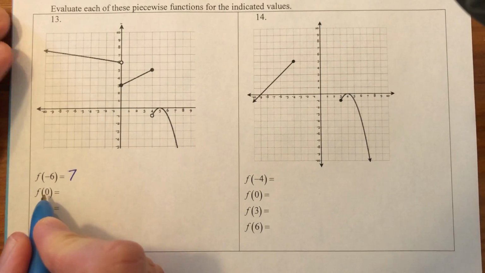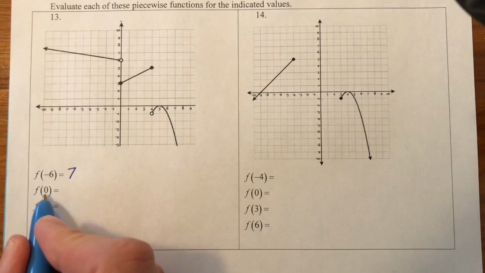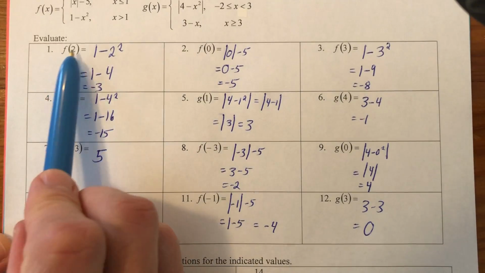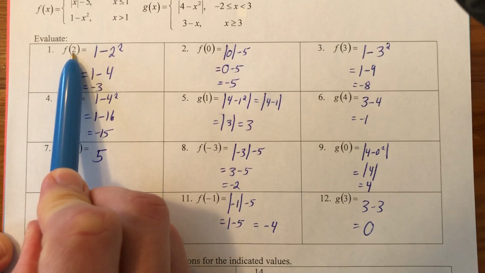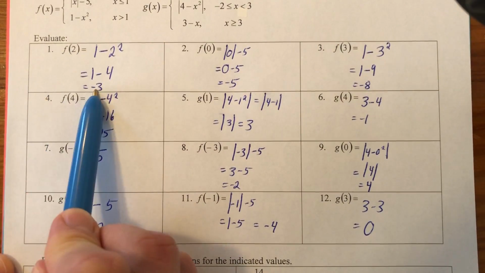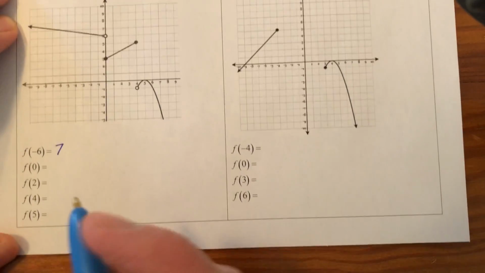Okay, f of 0. So again, 0 is the x value. So this is saying, what is the y value when x is 0? This is exactly what was happening here. What is the y value when x is 2? Well, the y value would be negative 3. If I graphed it, I'd have a coordinate at 2, negative 3. Okay, well, now I do have a graph, and I can find it pretty easily.